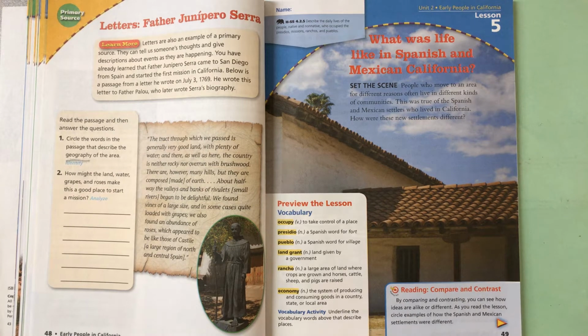So we know, having been learning about the missions, that the Spanish had come and built these missions. We're now at this new time in history where Mexico is gaining its independence from Spain, much the same way that the United States got their independence from England, from the King of England.